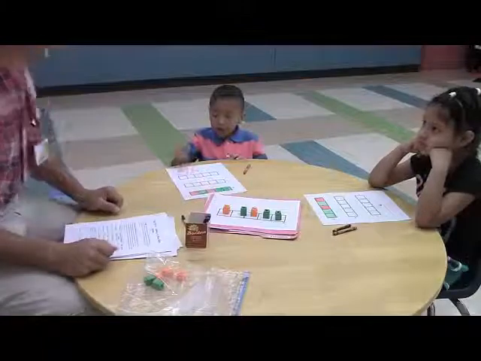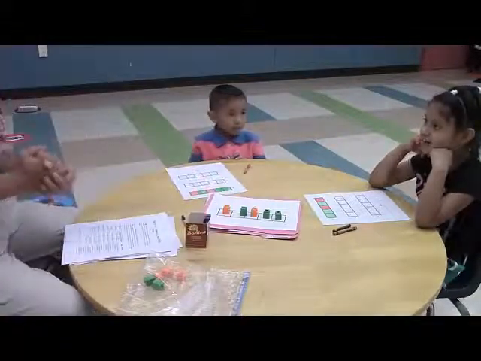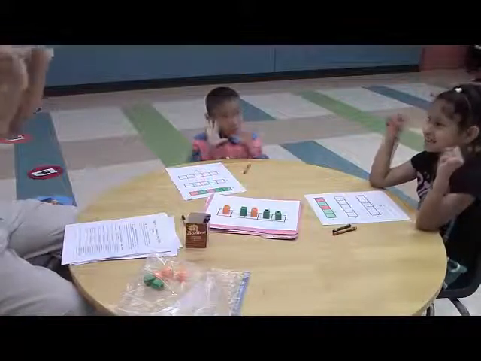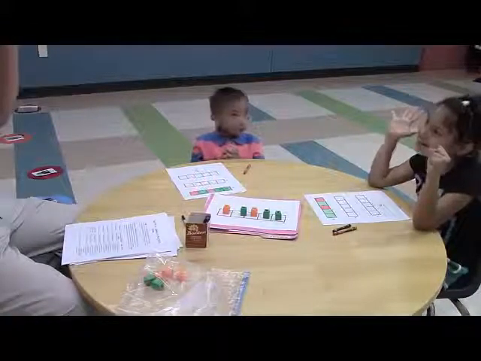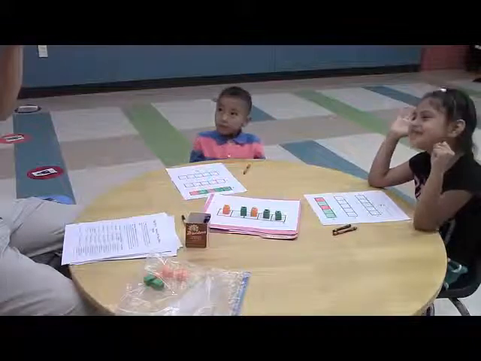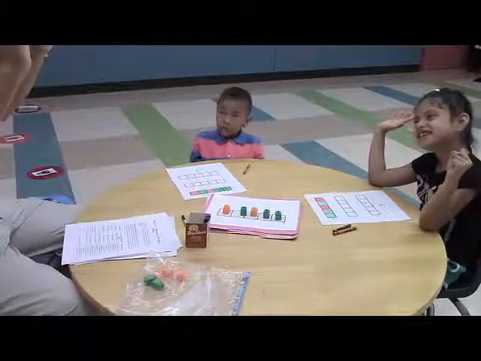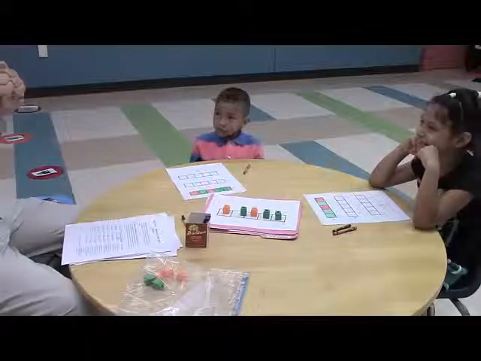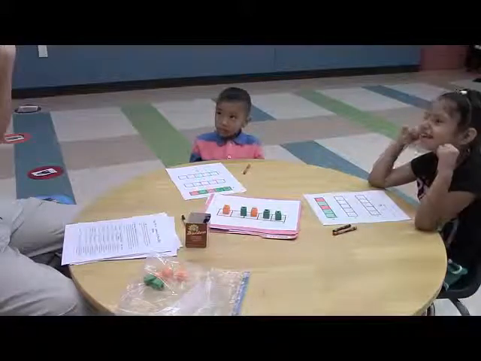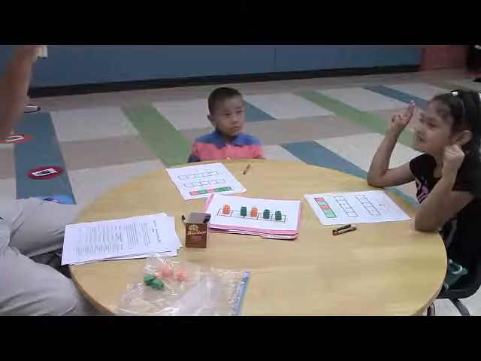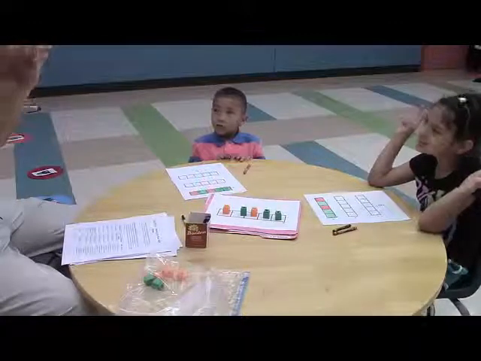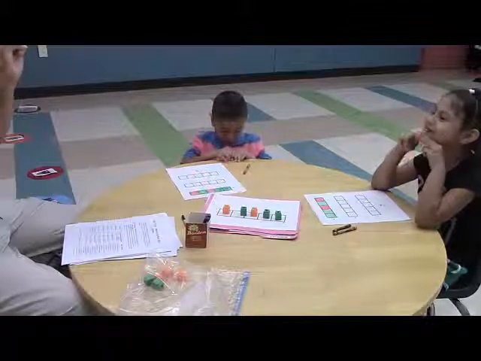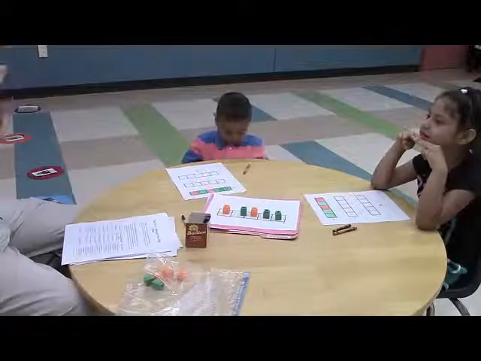Emily, can you tell me how I can make 5? Raise your hands. Tell me one way to make 5. 5 and 0. Okay, 5 and 0 all together, 5. Very good. And tell me another way. 2 and 3. Put it together, 2 and 3, 5. Let me count: 1, 2, 3, 4, 5.